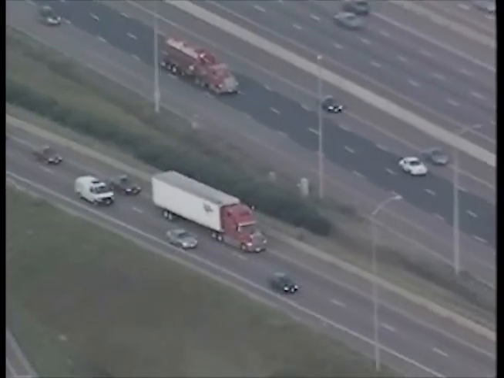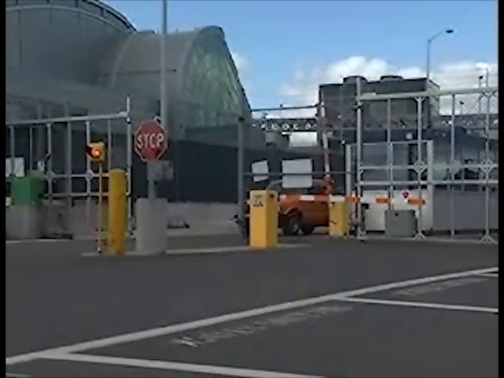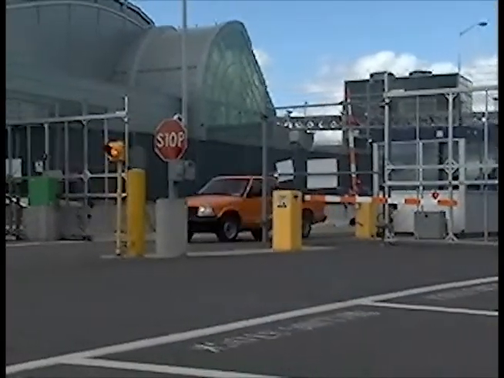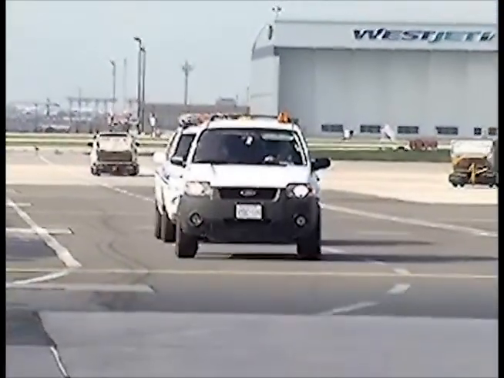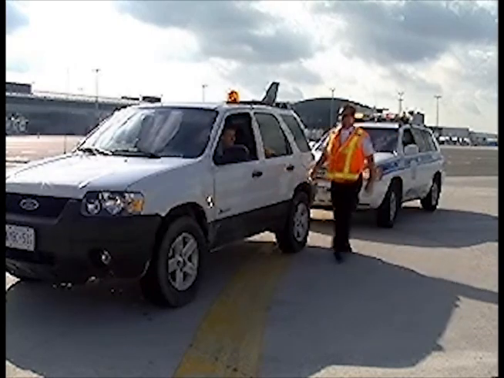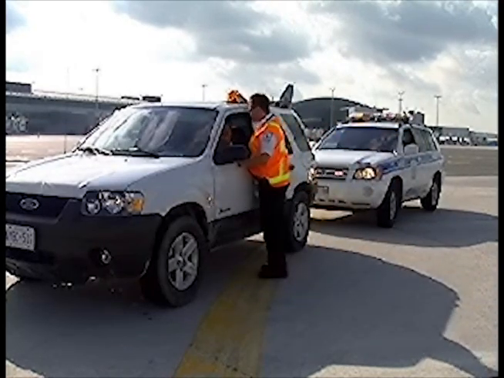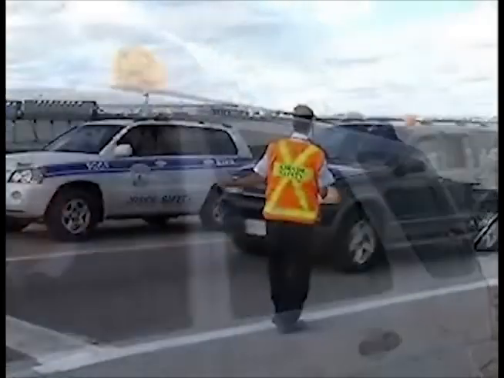Just as you must comply with the rules of the road while driving on public roadways and highways, you must also comply with airport traffic directives governing the operation of all vehicles while on the airfield. Both airside safety officers, commonly referred to as ASOs, and Peel Regional Police officers enforce these directives on behalf of the Greater Toronto Airports Authority.